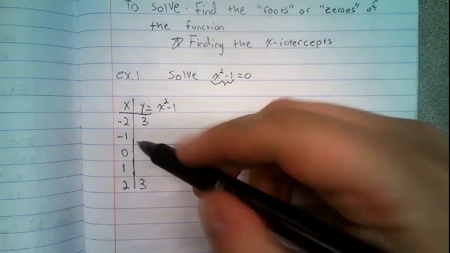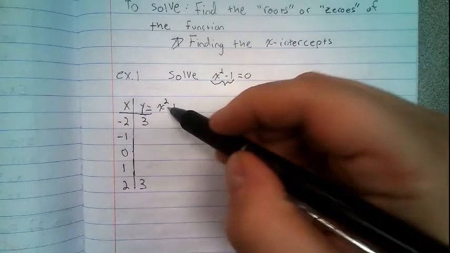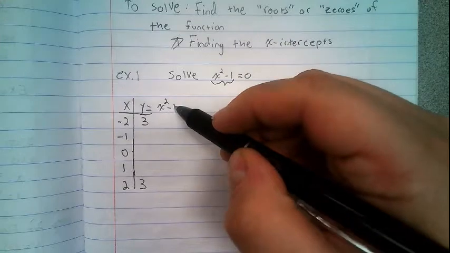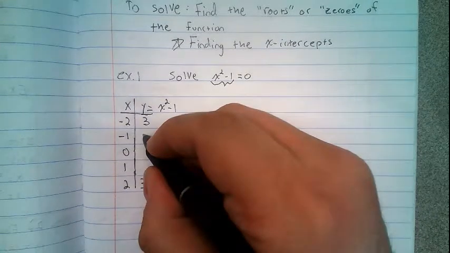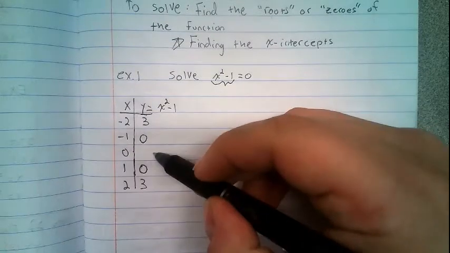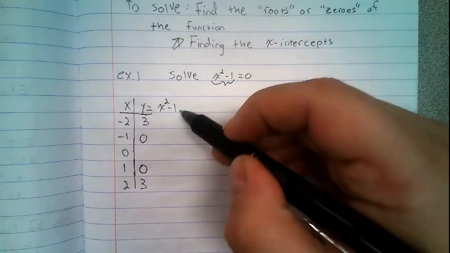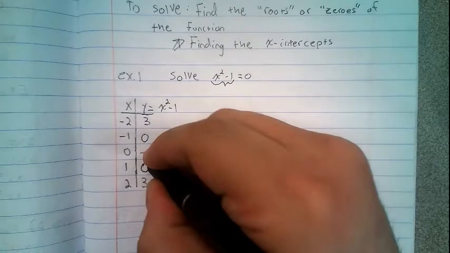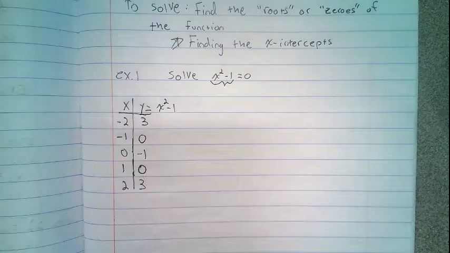And then I evaluate for -1. -1 times -1 is 1. Minus 1 gives me 0. And then use symmetry. For 0, 0 squared is 0, minus 1 gives me negative 1. And now I'm ready to graph those solutions.